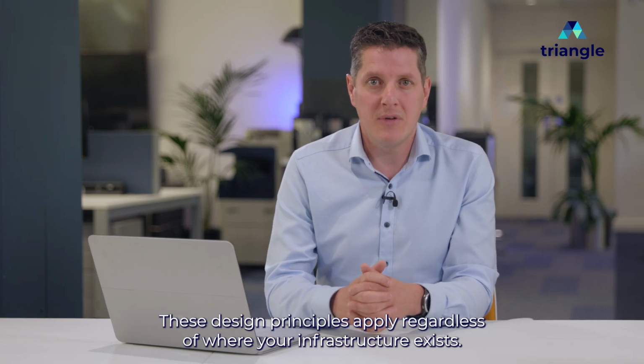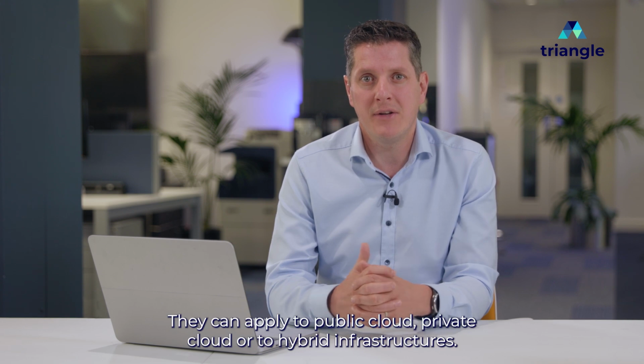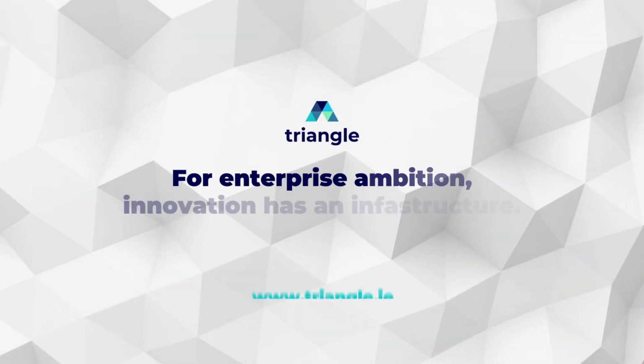These design principles apply regardless of where your infrastructure exists. They can apply to public cloud, private cloud, or to hybrid infrastructures.